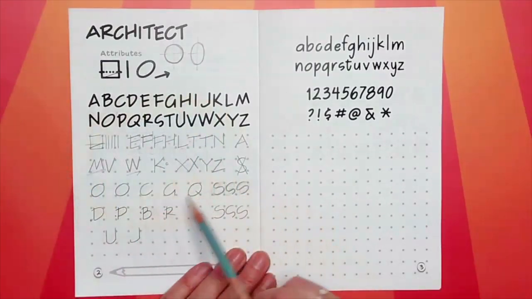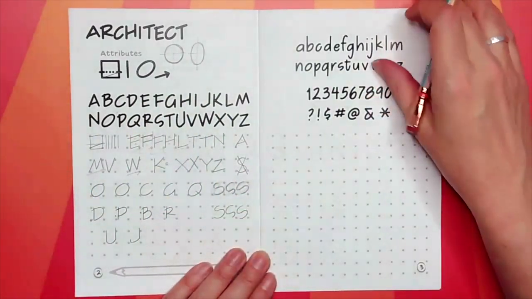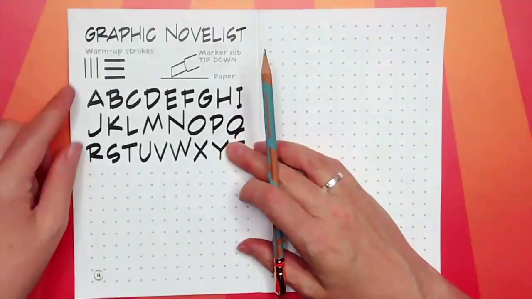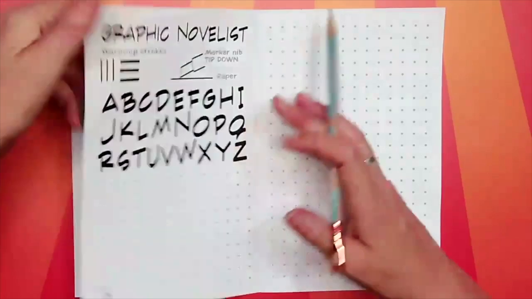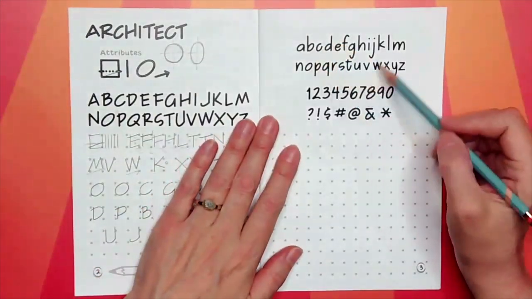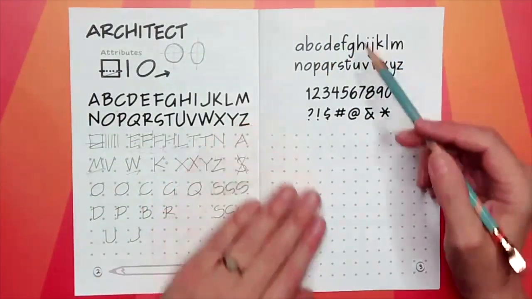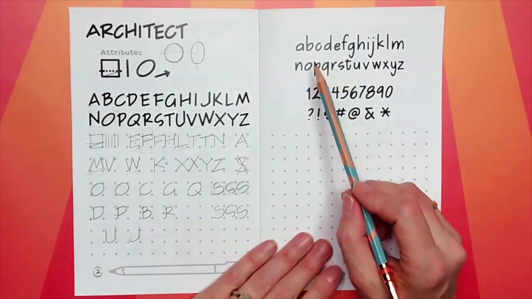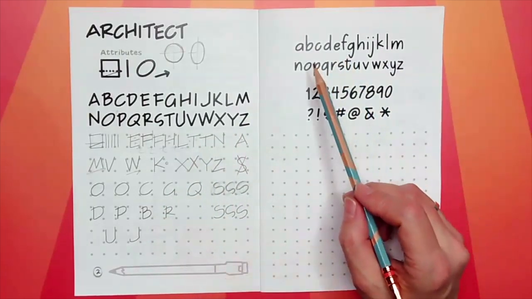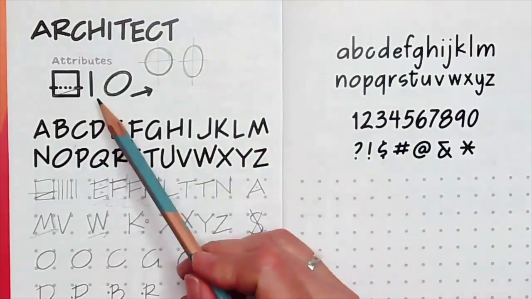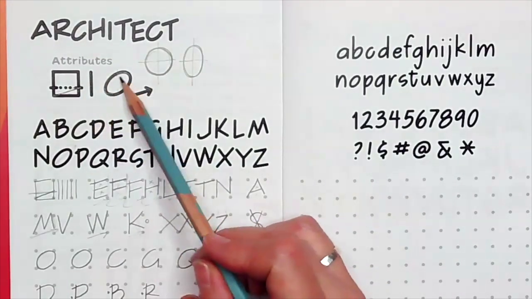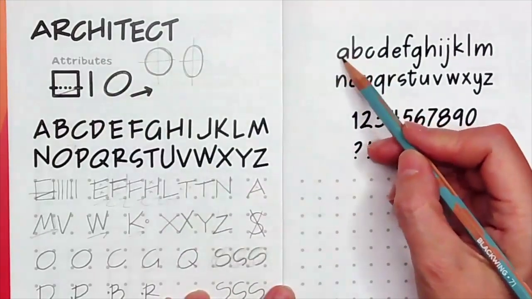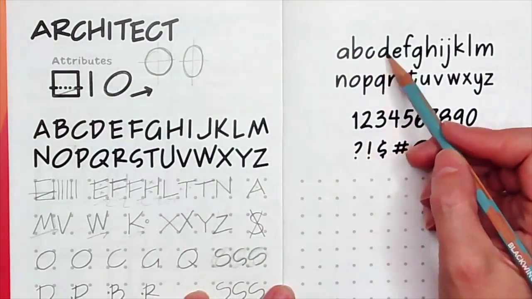Now that we have all of the uppercase letters, which we're only going to use when we write like a graphic novelist, let's create some lowercase letters so that you have them should you need them. Now, what I want you to notice is we use the same attributes here. The same attributes that we used for uppercase, including the stem and the ellipse, are going to be found in all of these letters as well.